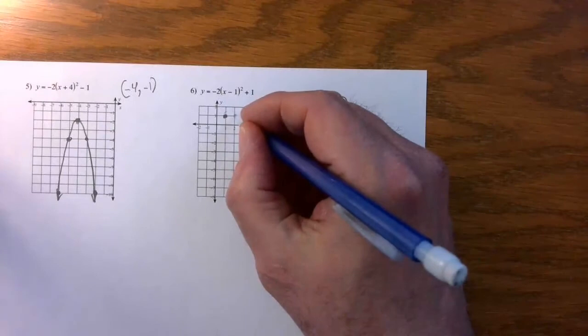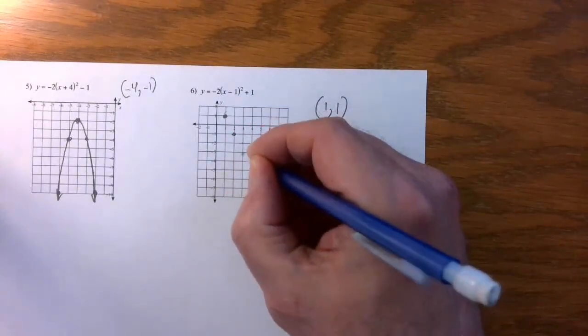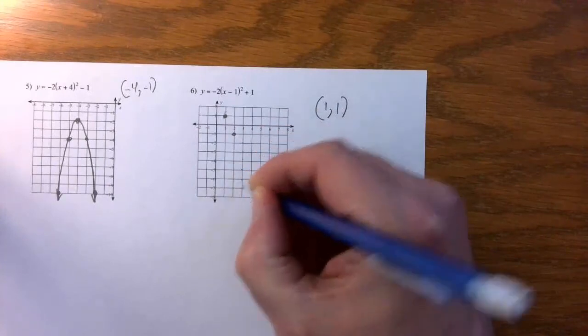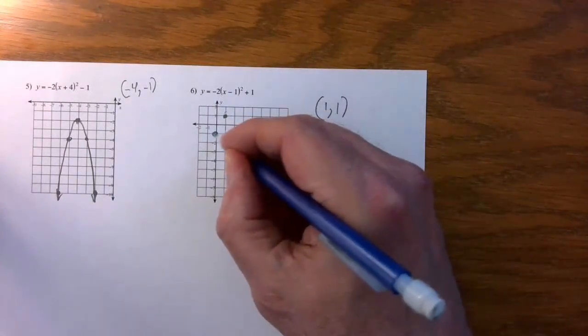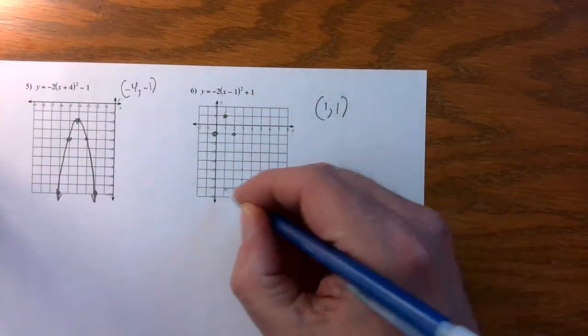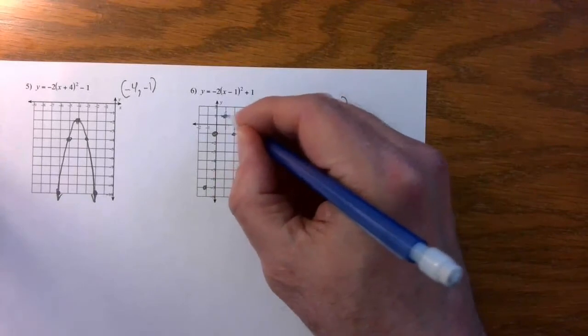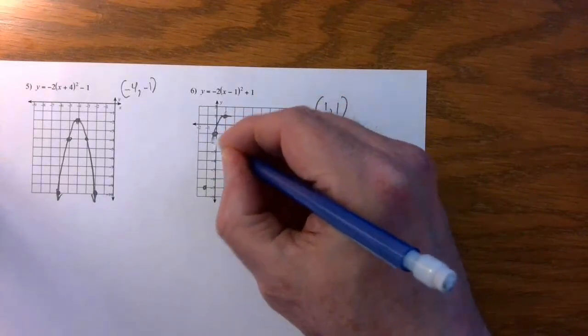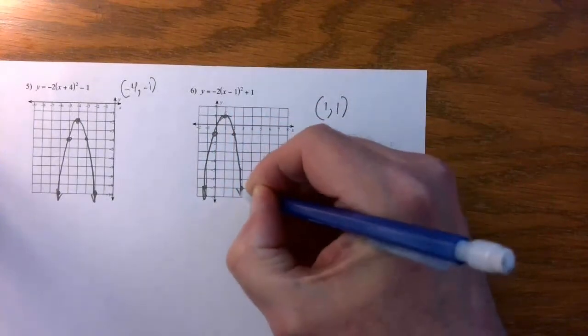So over 1, down 2. Over 1, down 1, 2, 3, 4, 5, 6. Make the mirror, the other side. It's symmetric. Flat on top and round it down. Again, it's a U. It's not a V.